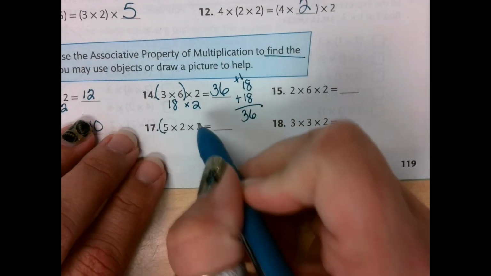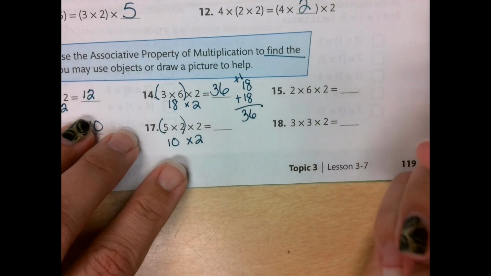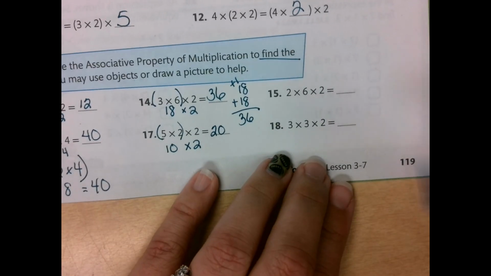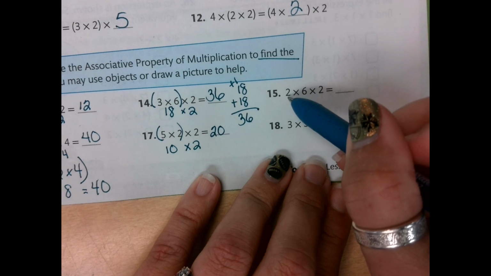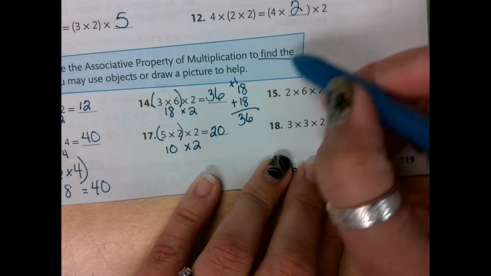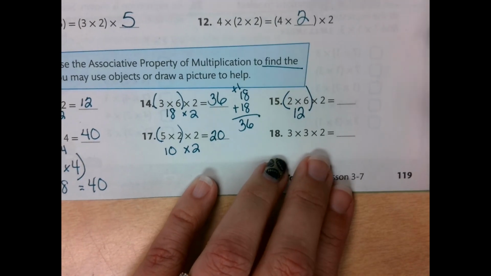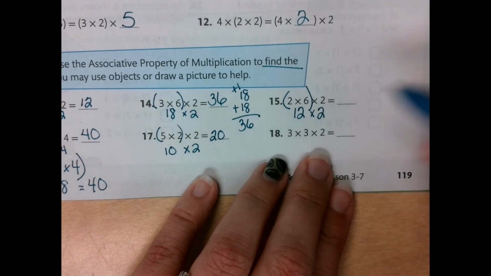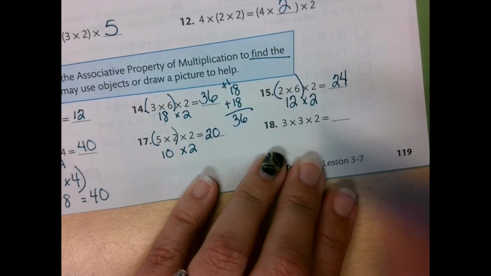Okay, 5 times 2 gives me 10, bring everything else down. 10 times 2 is going to give me 20. So here, okay, it's like, ooh, you don't really have an option. It's either 2 times 6 or 6 times 2. So 2 times 6 gives me 12. And by now, I feel like we've had so many 12s, or we've done 12 times 2 so many times, you'll probably know that off the top of your head. It's going to give me 24.